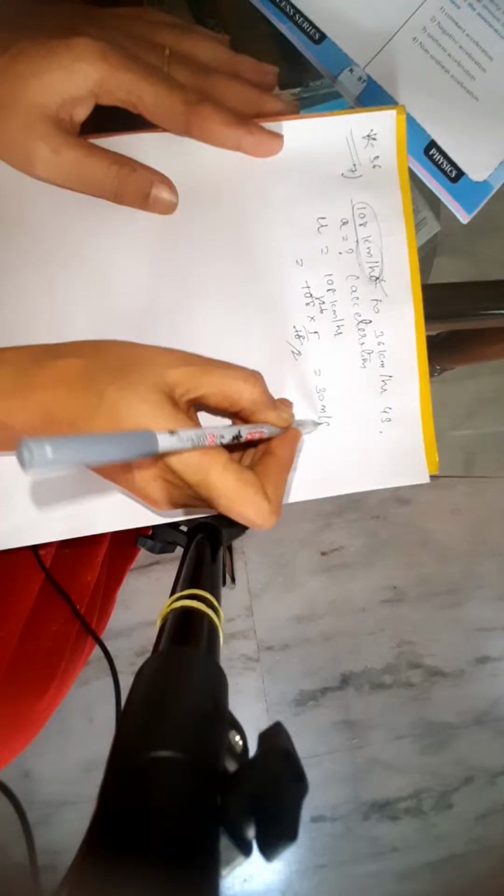Always keep in mind that it should not be in kilometer per hour. To convert it into meter per second, we'll multiply by 5 upon 18. So 108 multiplied by 5 upon 18. Thus it is 30 meter per second.